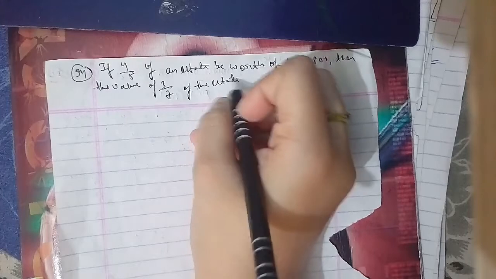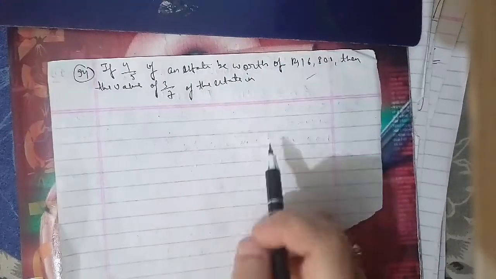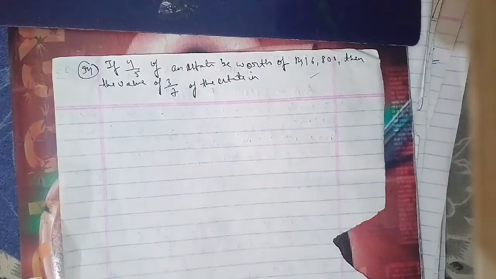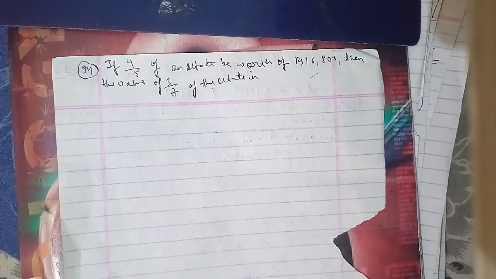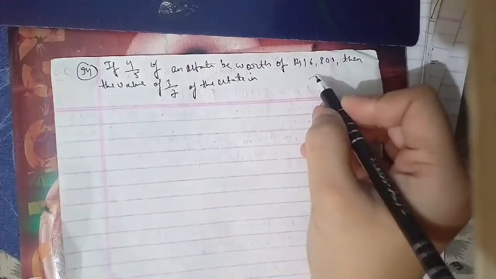The options, as I told you, are rupees 9,000, rupees 21,000, rupees 72,000, and rupees 90,000. As I told you, this has been asked in your SSC examination paper, and it is also an important one.